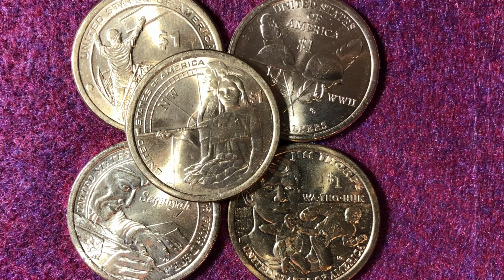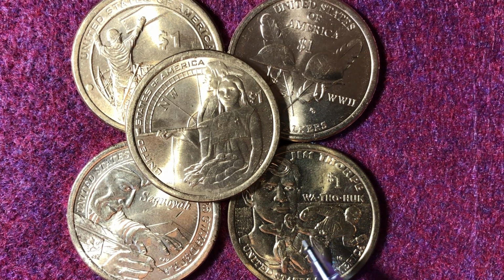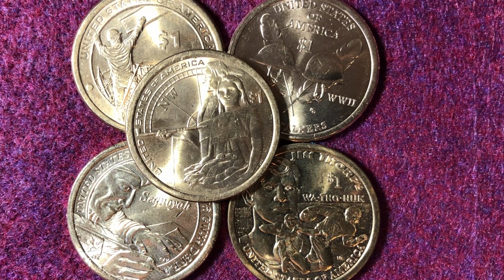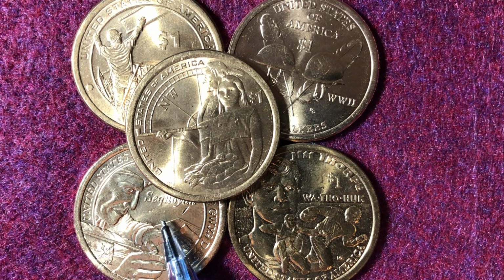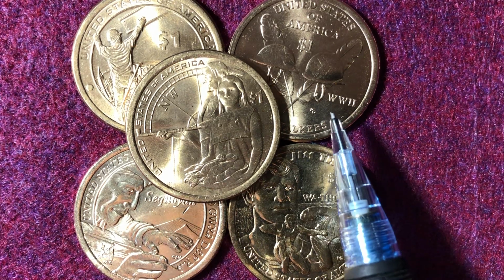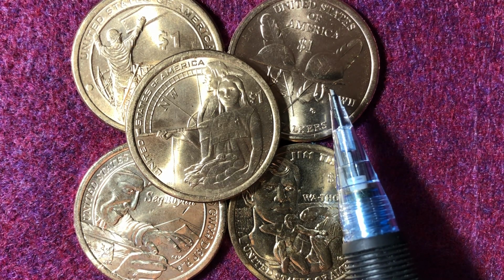Now let's quickly explain the different images that we see right here. So we have a 2018 Jim Thorpe dollar coin, which is depicted down here. We have the Sequoia dollar coin right here. We have the Code Talkers coin from right here.